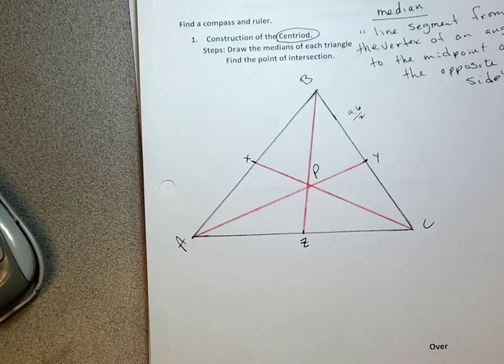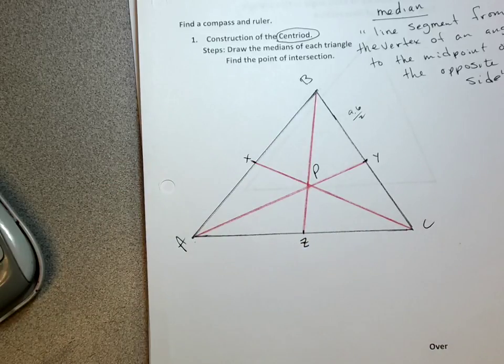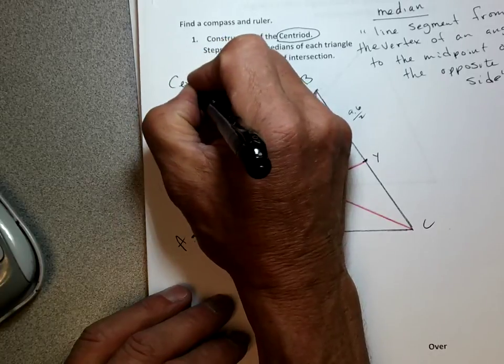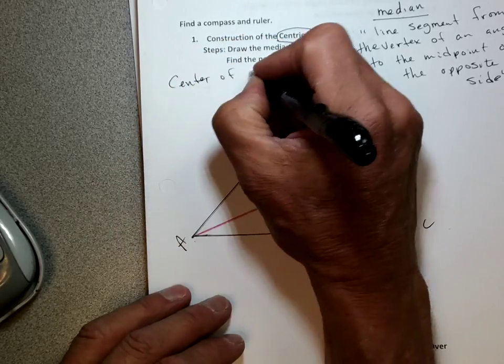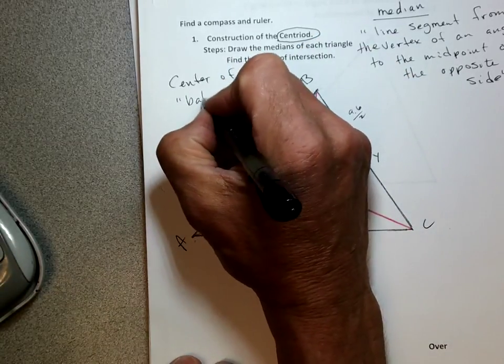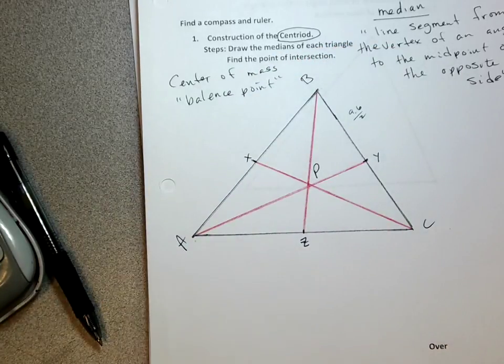Now, the centroid is like the center of the triangle. It's the balance point. If we could literally pick this triangle up and put it on our finger, it's the balance point. Isn't that cool? It's the center of mass. The centroid is the center of mass, or the balance point. If I had a triangle made out of a big piece of metal, I could do a magic trick and balance the triangle on my finger at that point called the centroid.